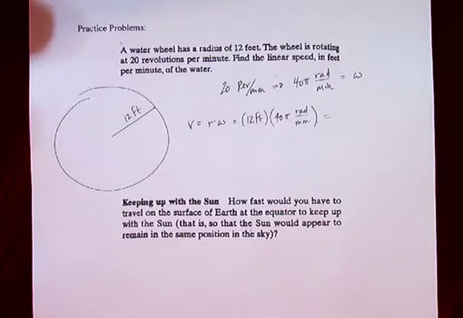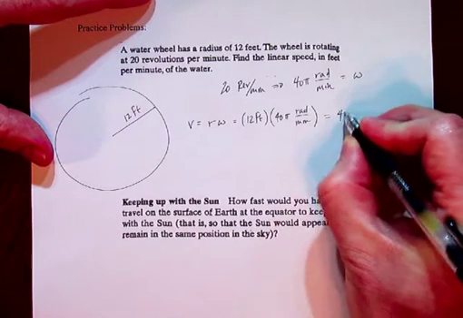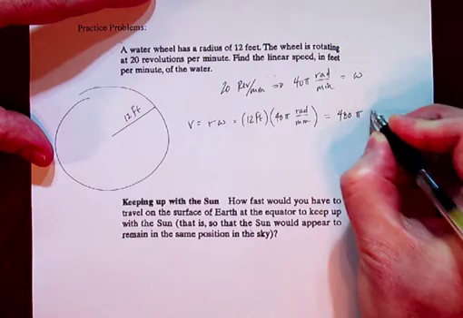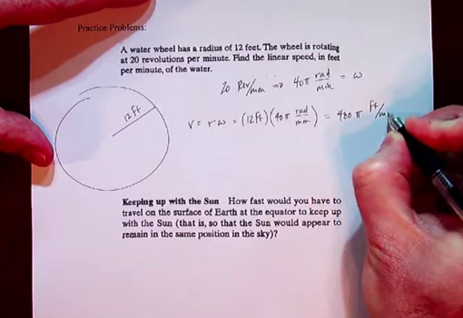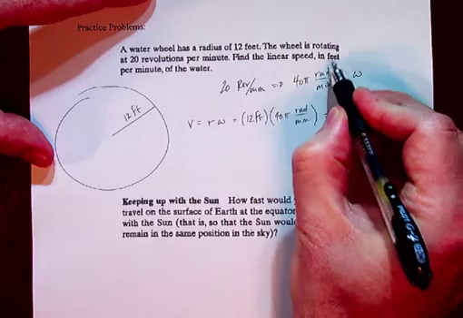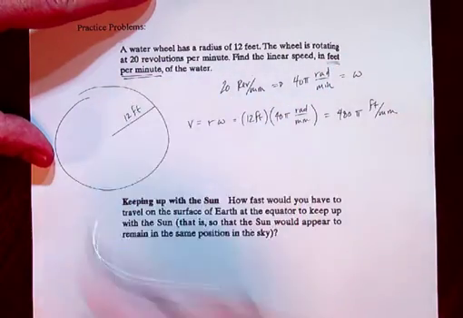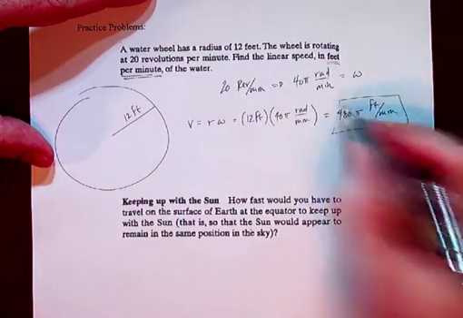Now, 12 times 4 is 48. 12 times 40 is 480. So 480 pi feet per minute. And that is exactly feet per minute. That is exactly the units that I was being asked for.